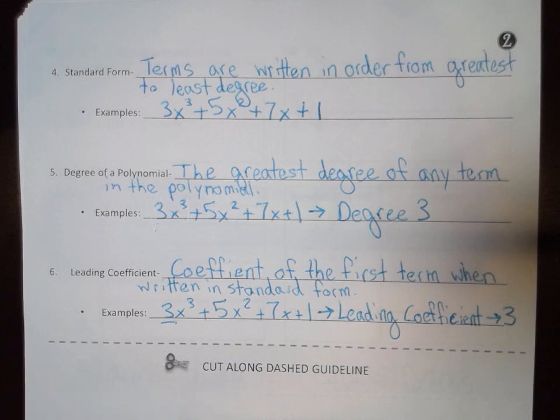Okay, so this is it for the definitions portion of this Flipbook. I'm going to stop this and then make a new video that you should turn to now on standard form and classifying polynomials.